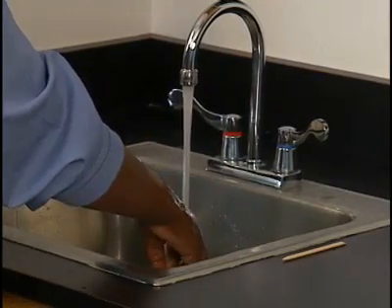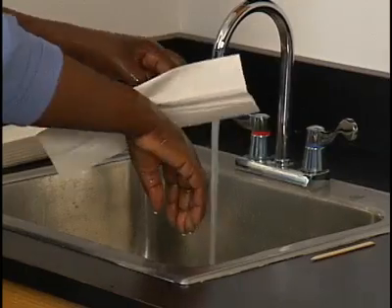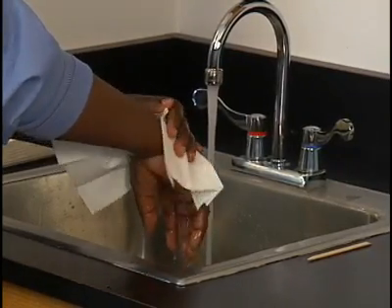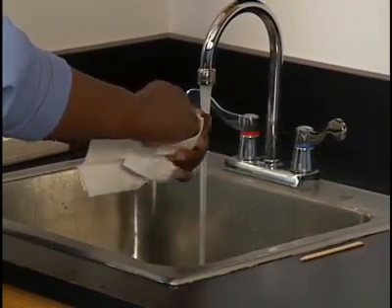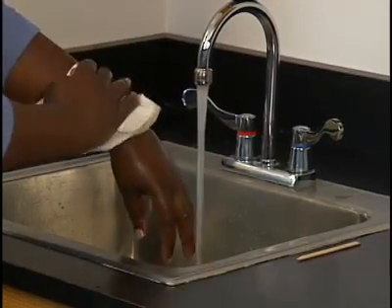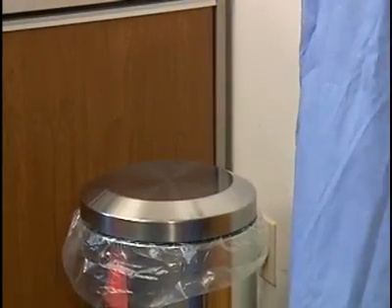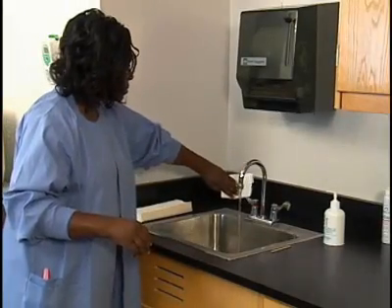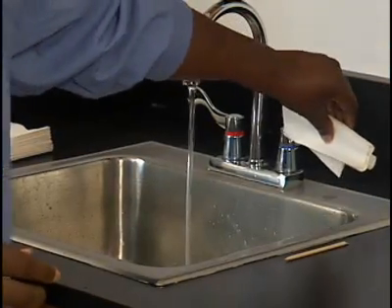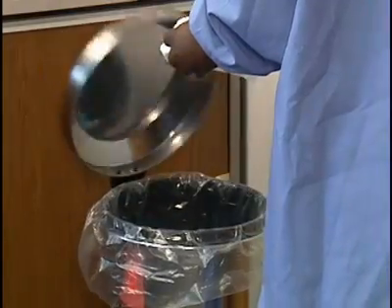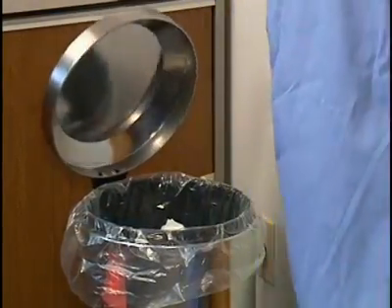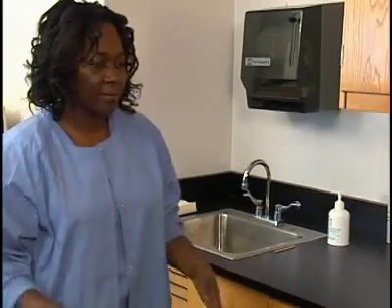Dry your hands gently and thoroughly with a paper towel. This prevents your hands from becoming chapped. Discard the paper towel in a waste container. Use another paper towel to turn off the faucets and discard it. Every time you wash your hands properly, you are taking the most important step to stop the spread of infection.